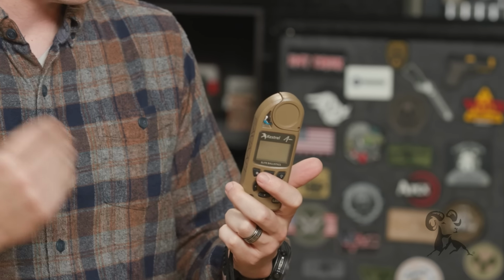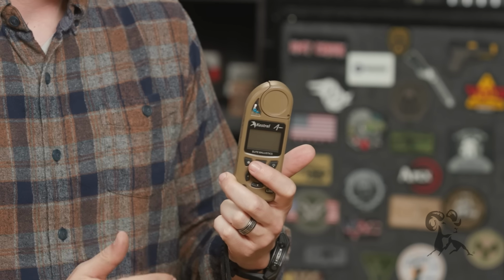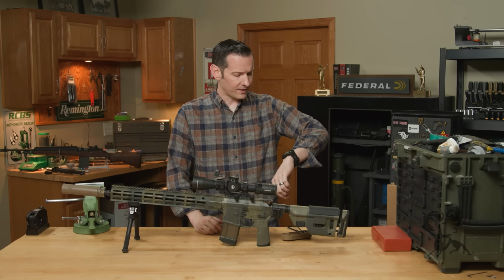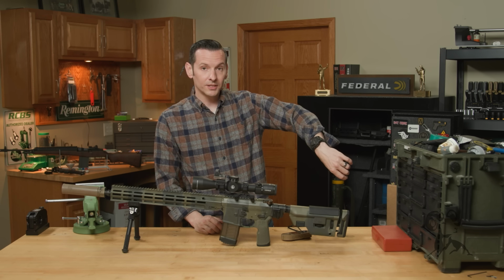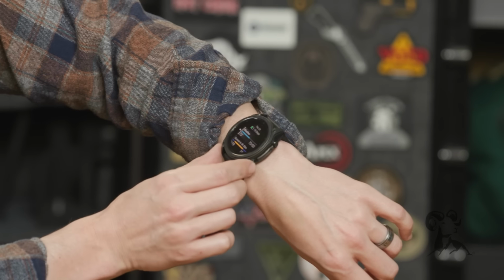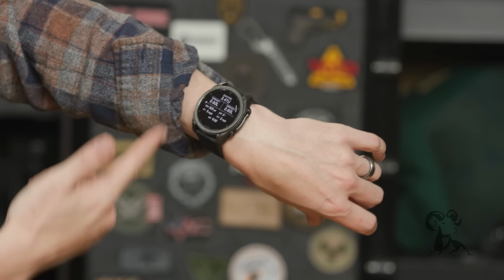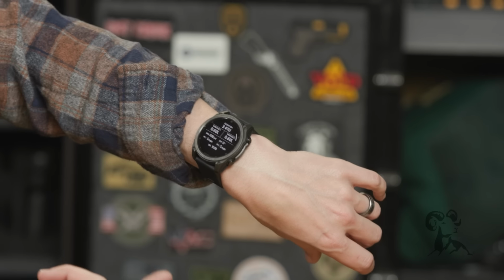This Kestrel has all that in there already, so I typically just use that. I also have the Garmin Tactix smartwatch, and it also has Applied Ballistics in it, so it gives me my rifle dope right here on my watch.